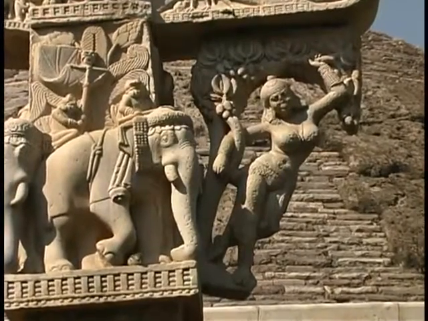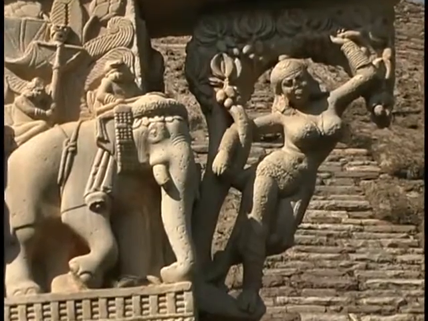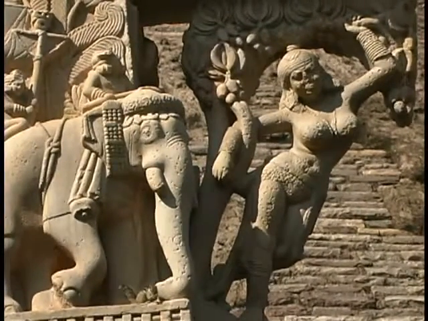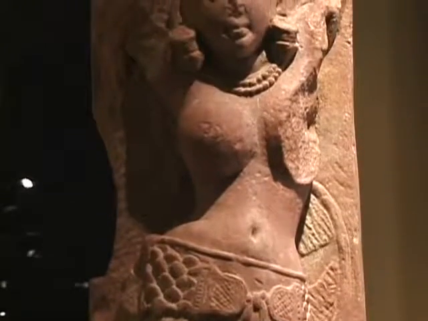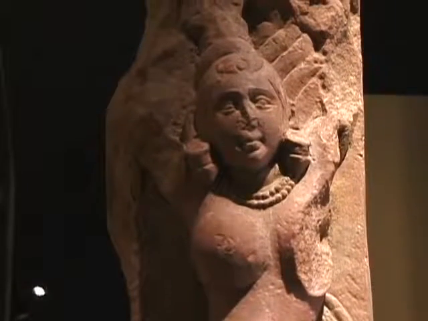Images such as this were considered highly auspicious, and may have served to delineate the transition between sacred and secular space, as well as sanctify the site. A similar image in the Asian Art Museum galleries, from a railing pillar, probably served in much the same way.